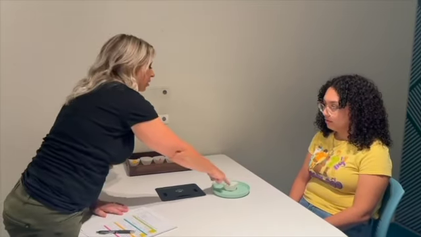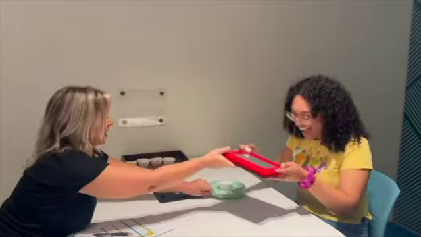Good job taking a deep breath. Now let's try this again. We're going to touch the tortilla like this. Your turn. Awesome job touching the tortilla. You earned your Etch-a-Sketch.